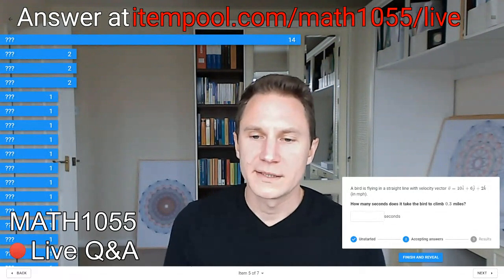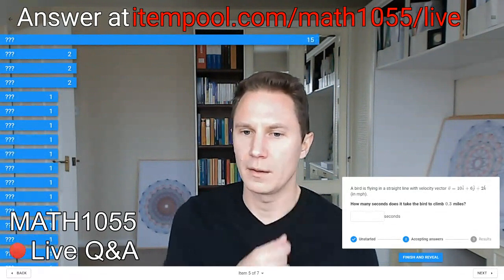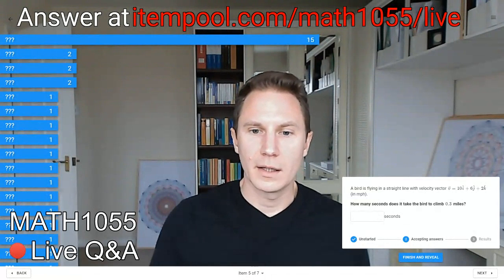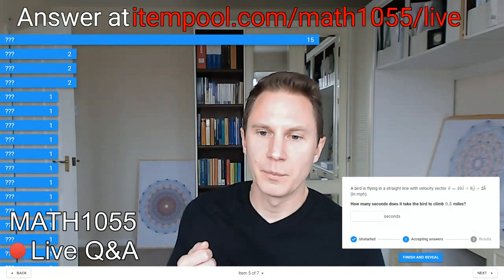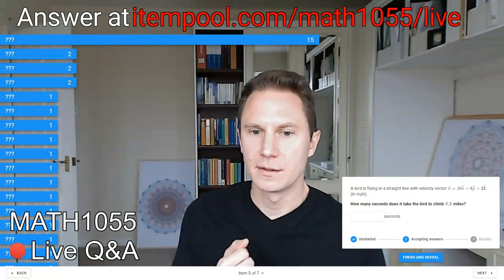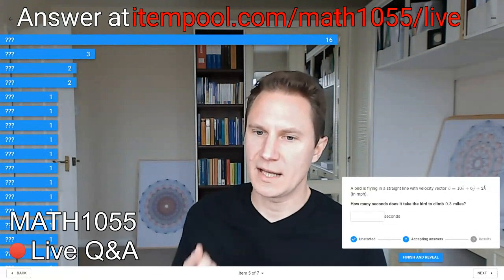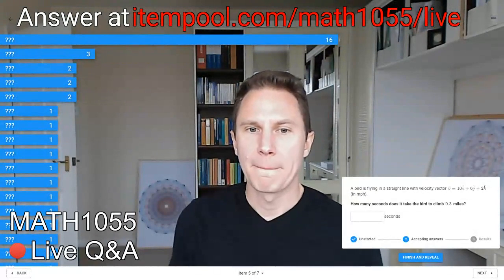So again, one has to be careful, because having this velocity vector v with coordinates 10, 6, and 2 in miles per hour means that basically each hour the bird is moving 10 miles along the x-axis, 6 miles along the y-axis, and 2 miles along the z-axis. So that's the point of this velocity vector.